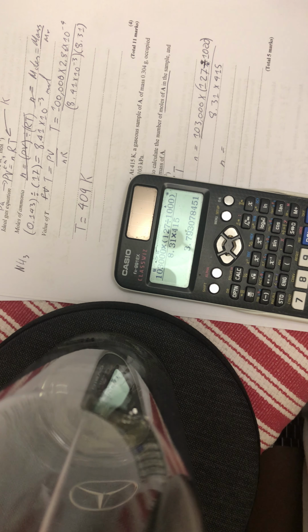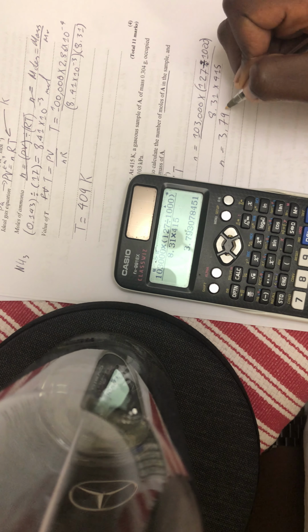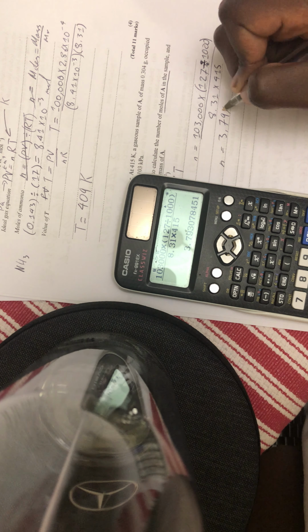So yeah, you probably say 3.79 times 10 to the power of, if you're giving it divided by 1000. So let me just double check this here.